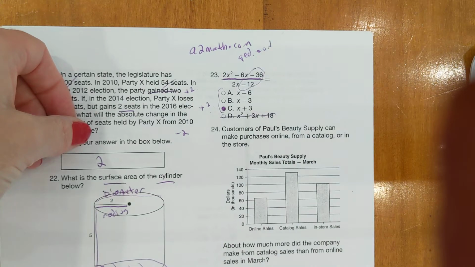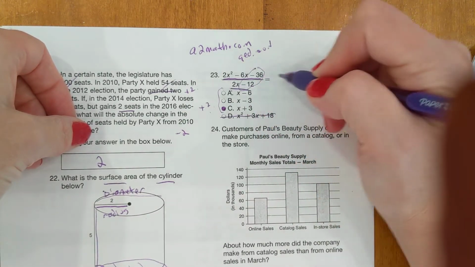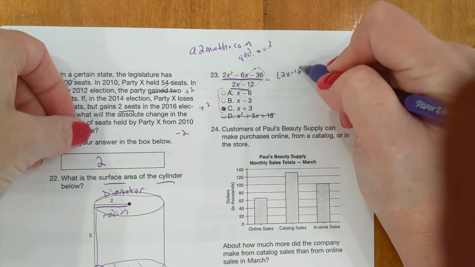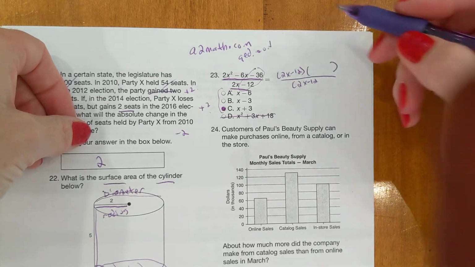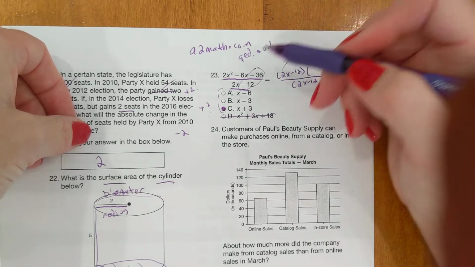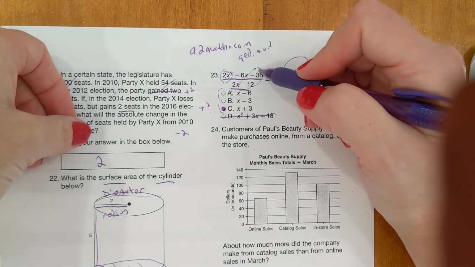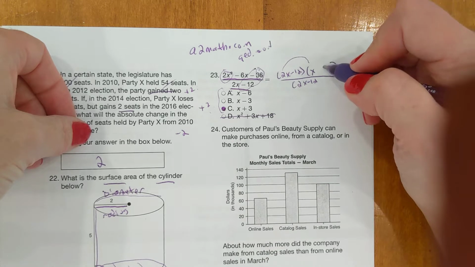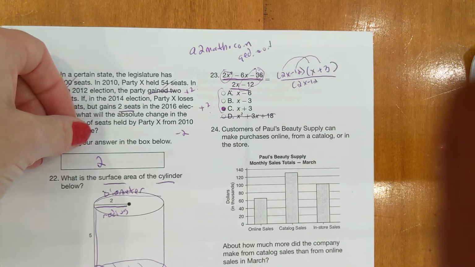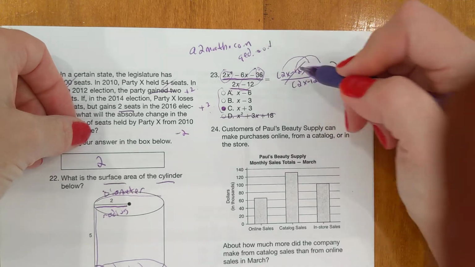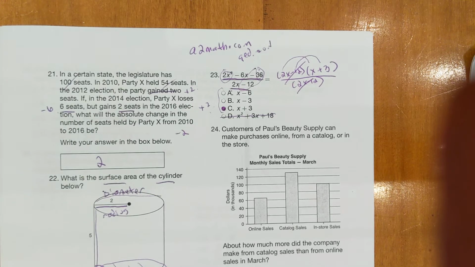So it's this answer. The longer answer is you're supposed to factor the top. And obviously this is going to be one of the factors, 2x minus 12. And then you have to figure out the other factor. So 2x times what makes 2x squared? And that's x. And then what do you multiply by to get a negative 36? And that would be a plus 3. Negative 12 times plus 3 is negative 36. And you cancel out the two factors that are in common, leaving x plus 3.